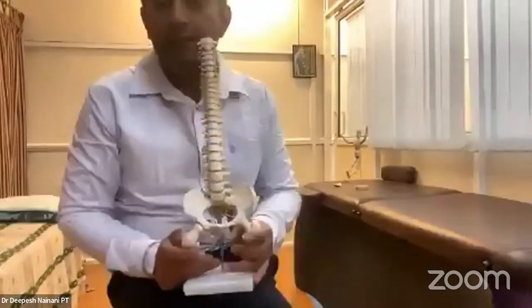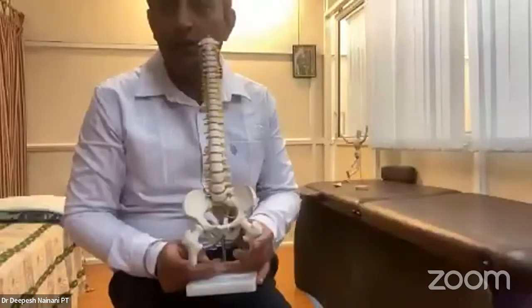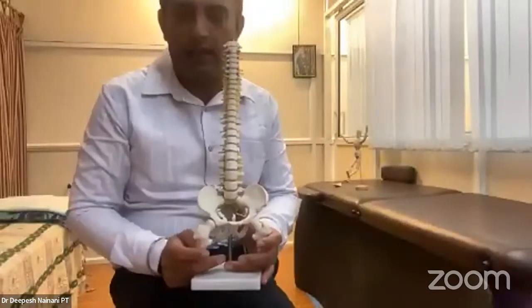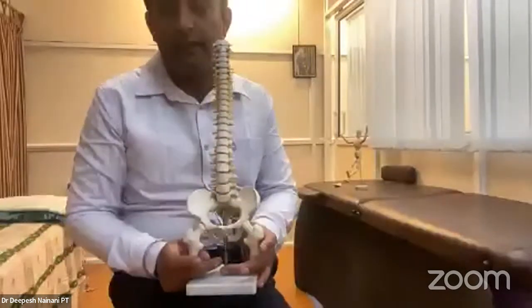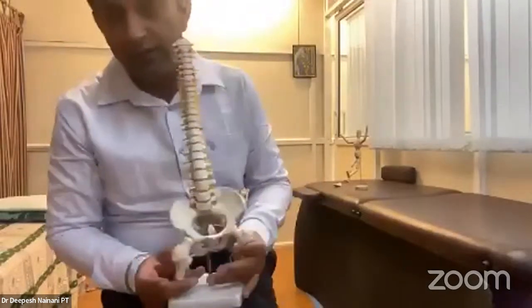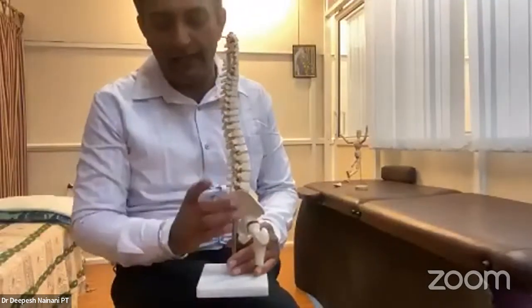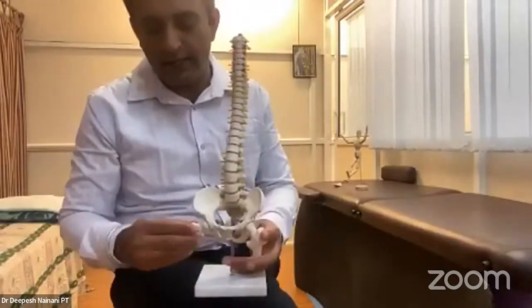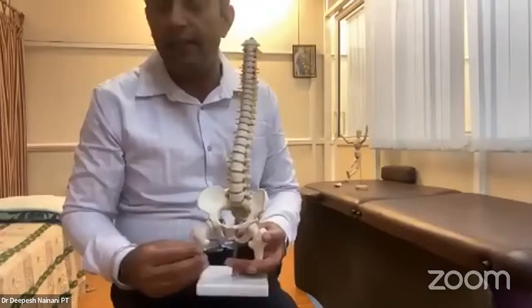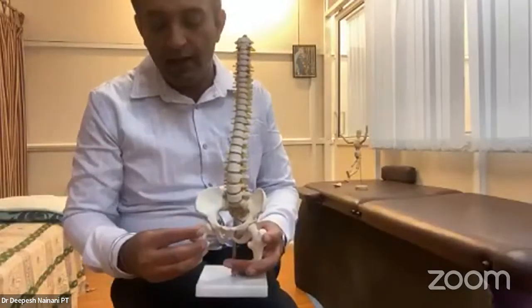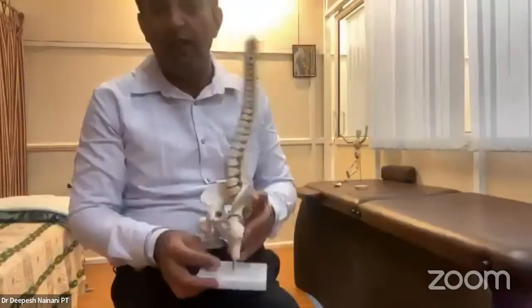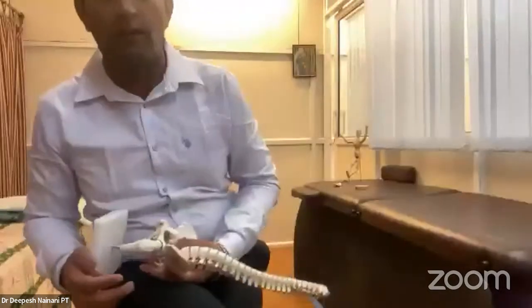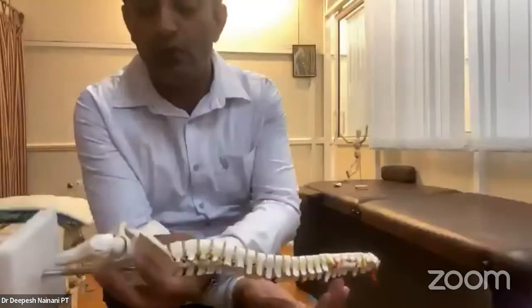So if we see the complete protocol of hip joint pain or any type of hip joint pathology, we have to address mainly 4 things: first is spinal pain, second is SI joint pain, third is exact pelvic pain, or we can say exact hip joint pain, and fourth is knee compartment or groin pain. So we have designed a basic exercise protocol for patients who have a hip joint problem.